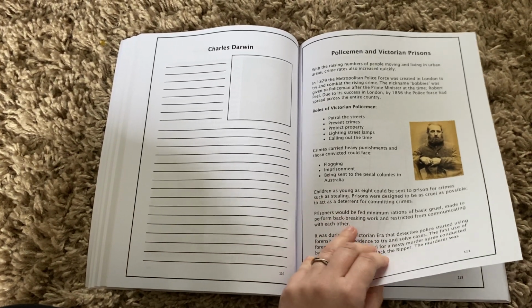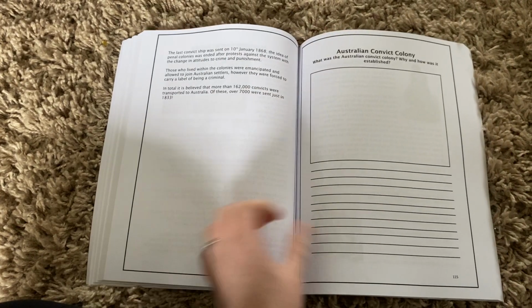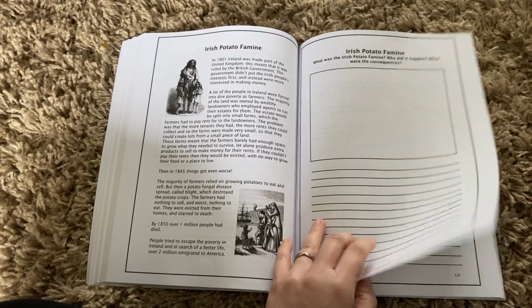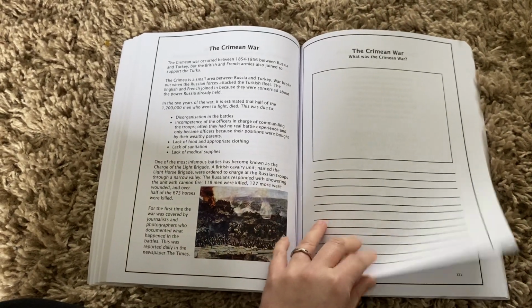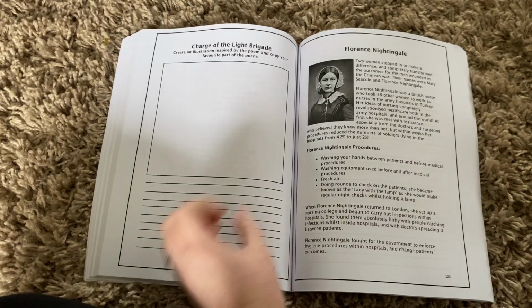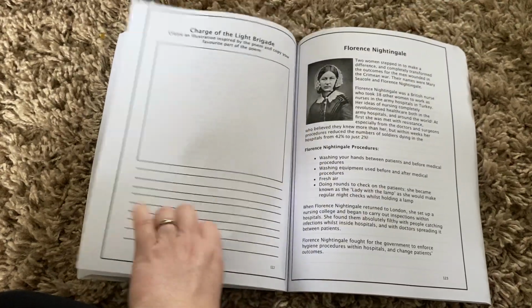Policemen and Victorian prisons, the Australian convict colony, the Irish potato famine, the Crimean War, and then the Charge of the Light Brigade poem, and then they can illustrate it and record their favourite part of the poem.